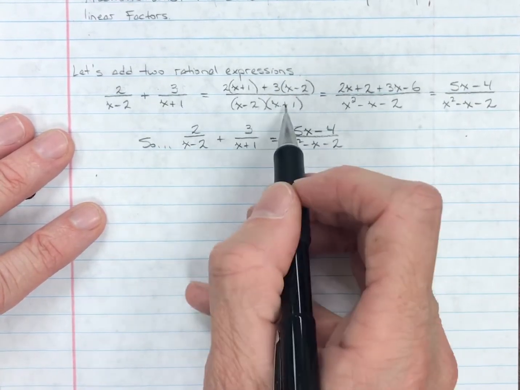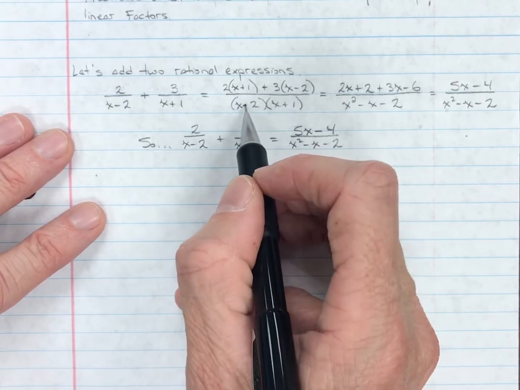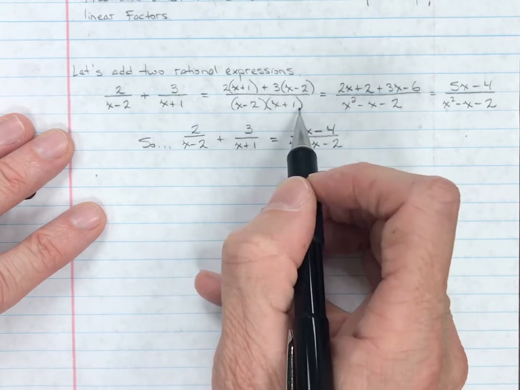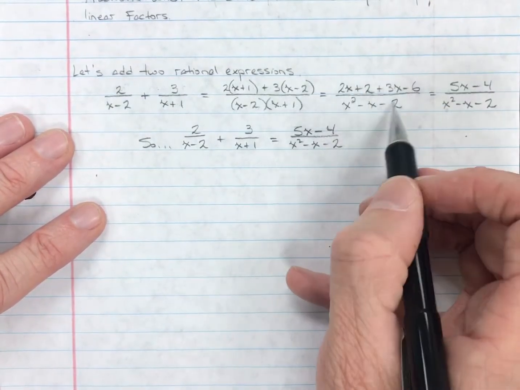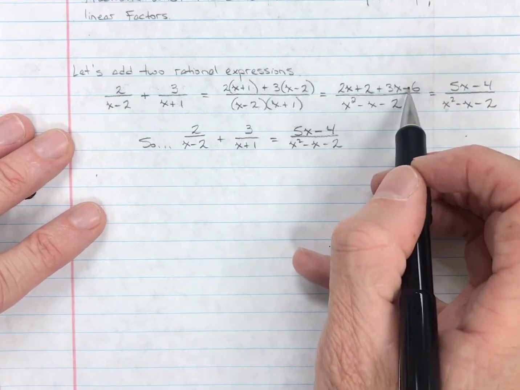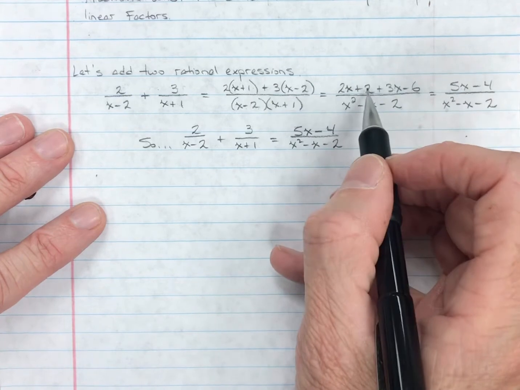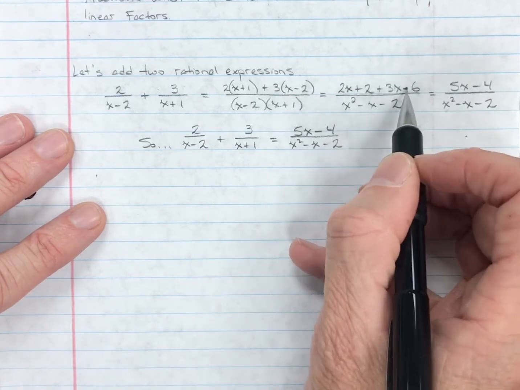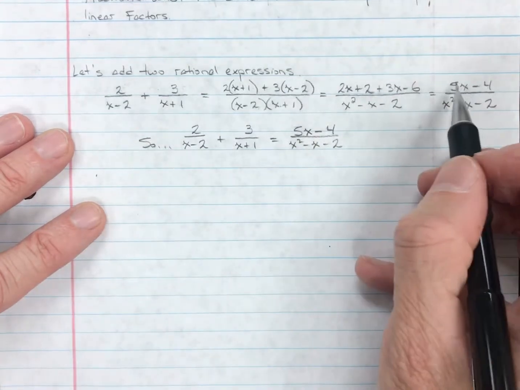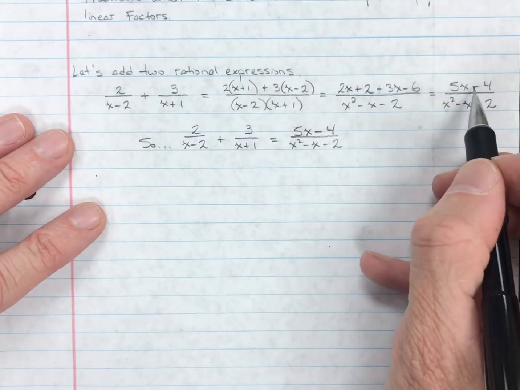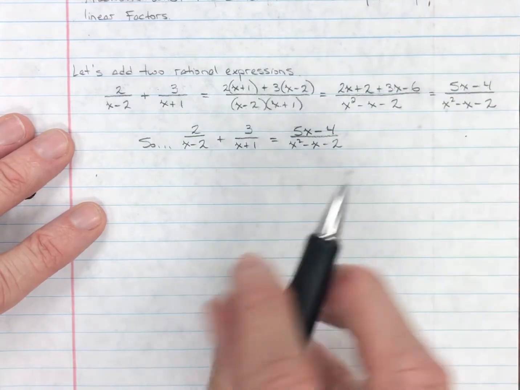And I went ahead and multiplied this out. I distributed this as well. x squared minus 2x plus x is minus an x, and then minus 2. And now I'm here. The numerator can be simplified. 2x's and 3x's is 5x's. Positive 6 and positive 2 and negative 6 is negative 4. Numerator is 5x minus 4 over x squared minus x minus 2.